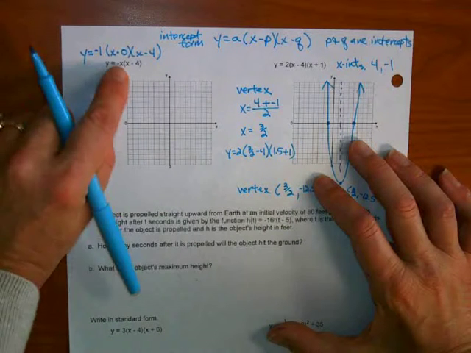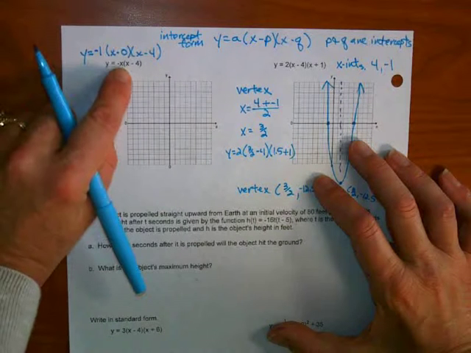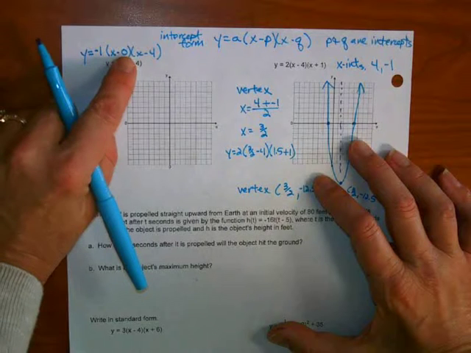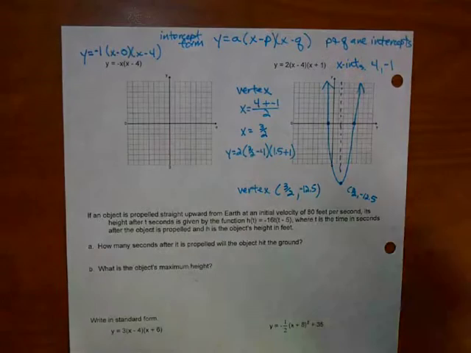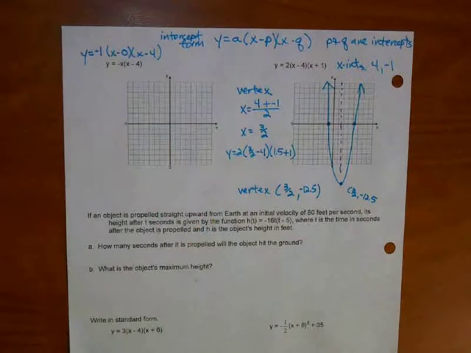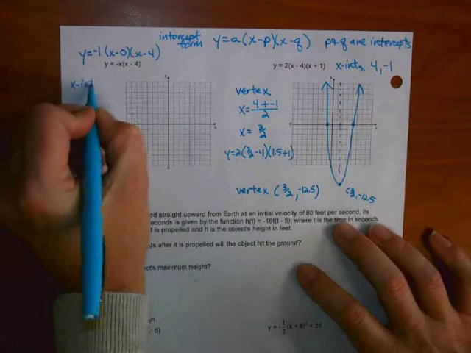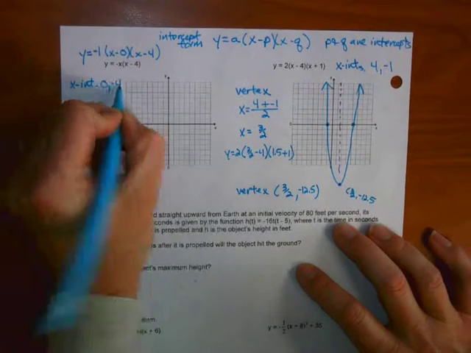This x is by itself. It is a factor. You could say it's x minus 0. It's just x. It's a factor. And then you have x minus 4. You don't have to write it out like that, but just for the initial learning part of it. So now what are my intercepts? The x-intercepts are 0 and 4. Plot them.